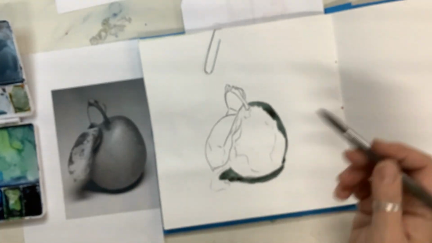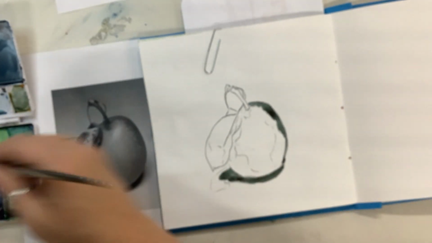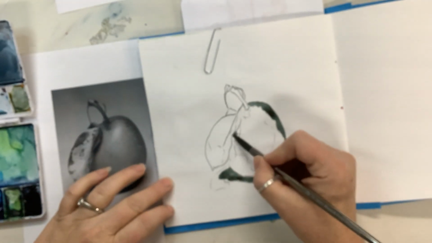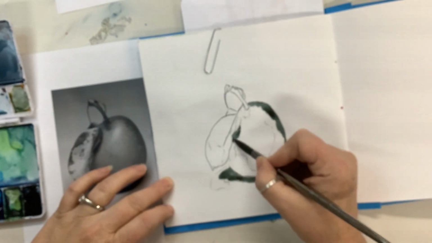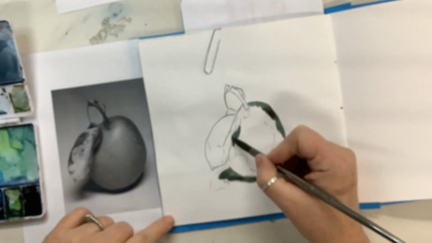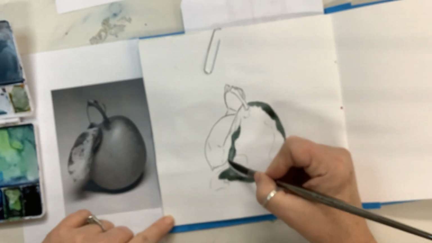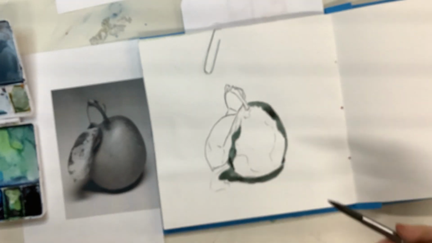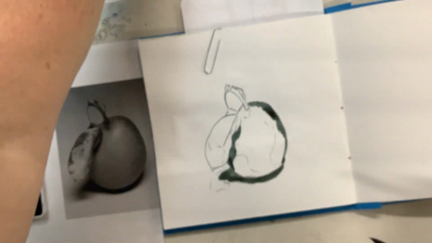So we've talked a lot in class about not using black. So I have some of my shadow shapes here now. Oh, there's a really dark shadow here under this leaf. So I'm gonna go ahead and put some of that in. And that drags all the way down here. So you can see it looks a little strange. It looks a little like I've just outlined it.